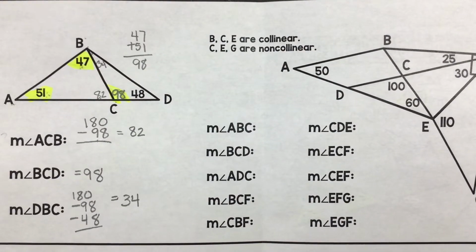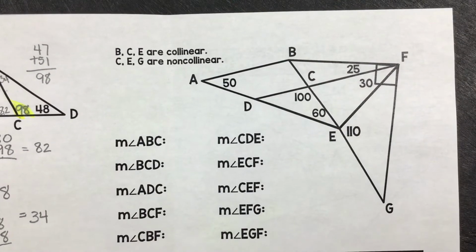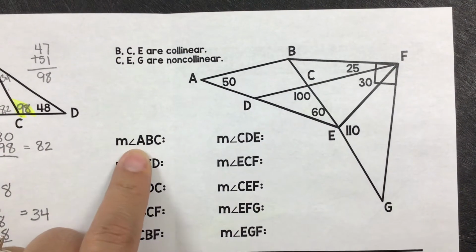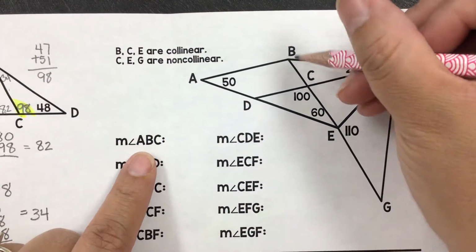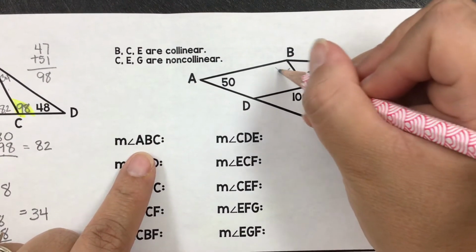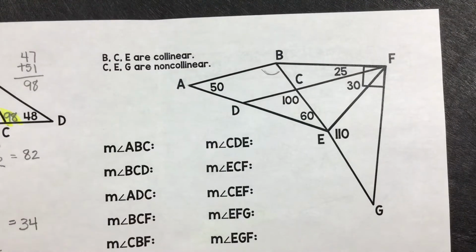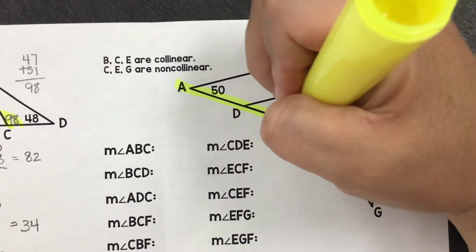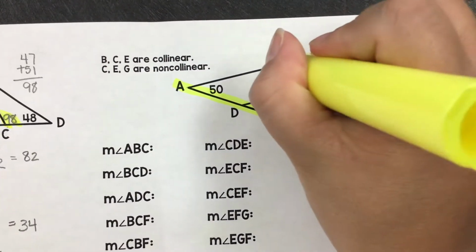Okay, next. So even if the picture looks confusing, what you want to do is identify things that you know, but let's go ahead and start trying to go in order. A, B, C is this angle right here. I'm going to highlight this big old triangle that we have right here.